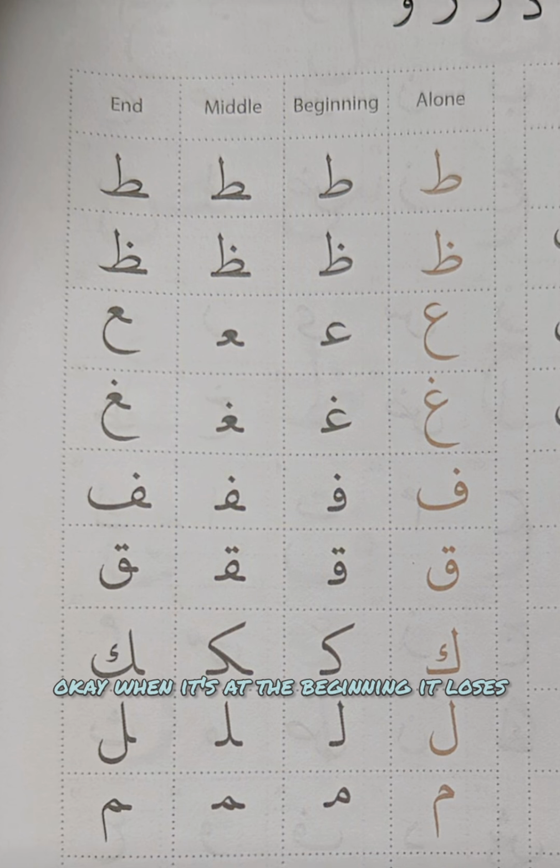For Ain, okay, when it's at the beginning, it loses the bottom part of its body, and when it's in the middle, it has a very interesting shape that can make it look very different. Just make sure that you can recognize the shape of it. It kind of looks like the pi symbol in math. Towards the end, it has a very close-up head, and it retains the body.